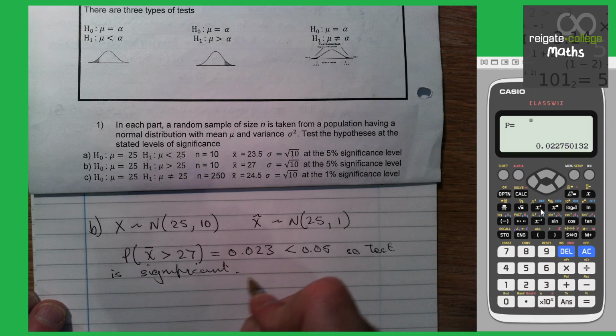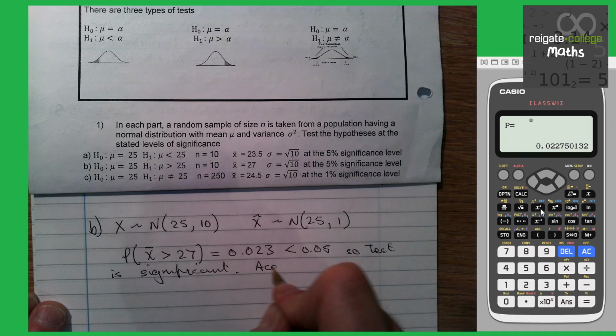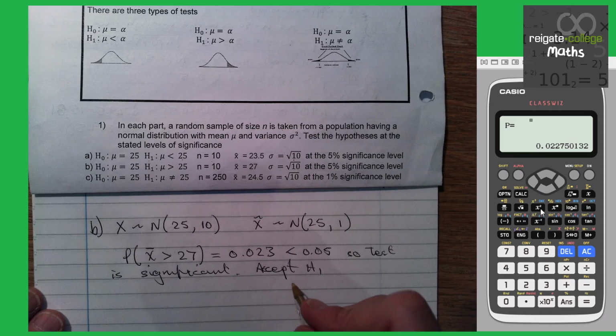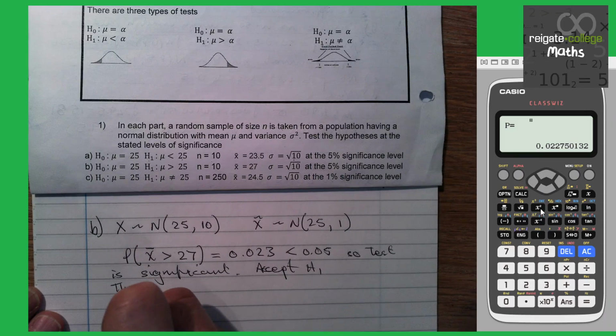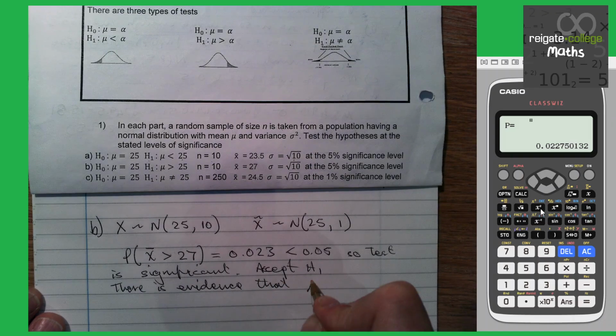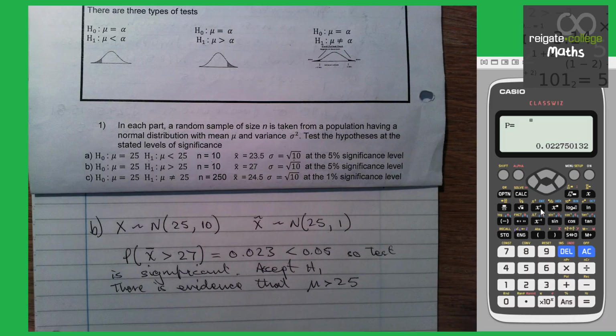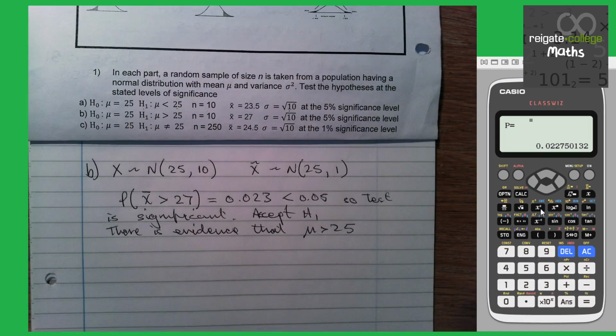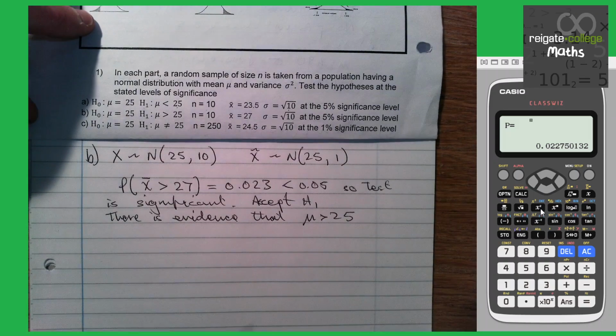We can accept H1, and we can say there is evidence, at the 5% significance level, that mu is greater than 25. All of these tests, of course, do depend on what significance level is chosen. Okay, let's go and look at C now.